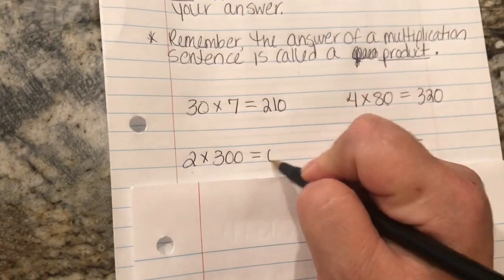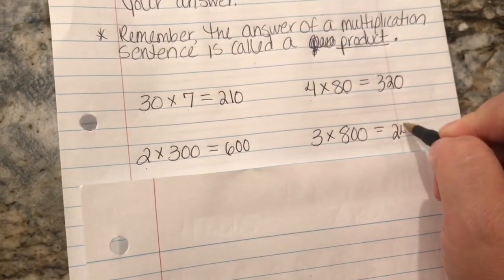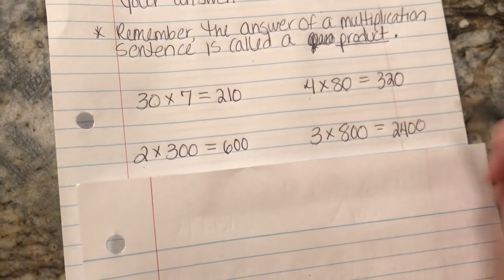2 times 3 is 6. I count the zeros. There's 2. 1, 2. That's it. 3 times 8, 24. Count the 2 zeros. 1, 2.